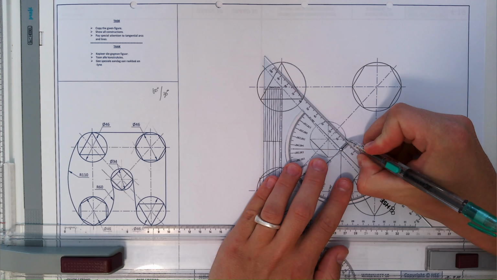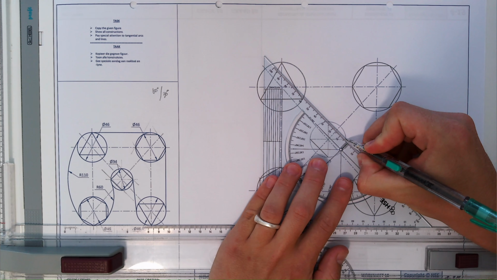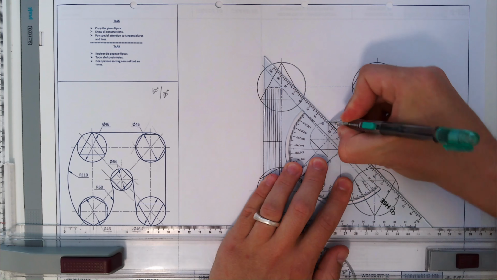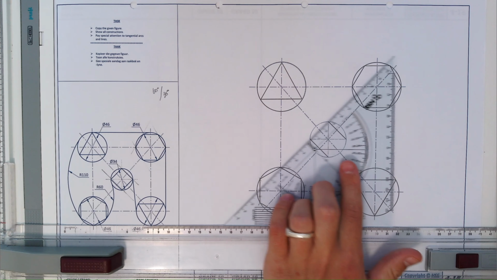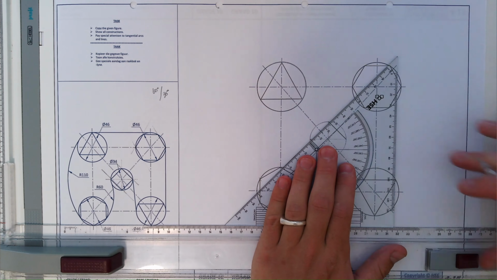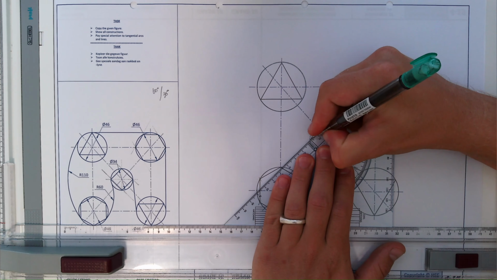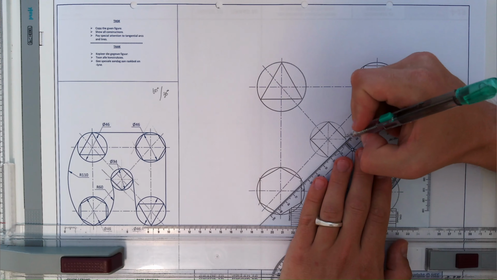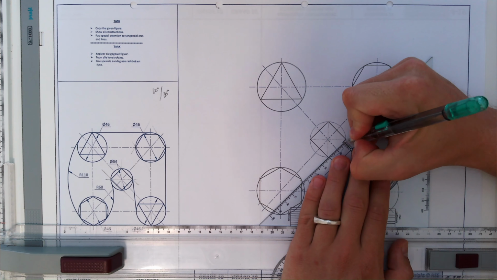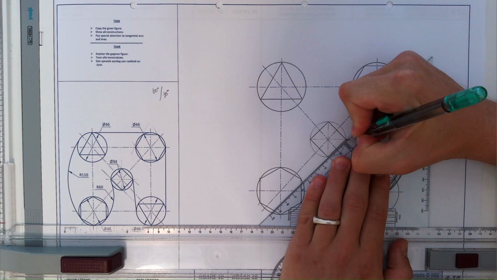From that point to that point, connect with 45 degrees. Rotate your 45 degrees. Connect over here at 45 degrees and connect over here at 45 degrees.